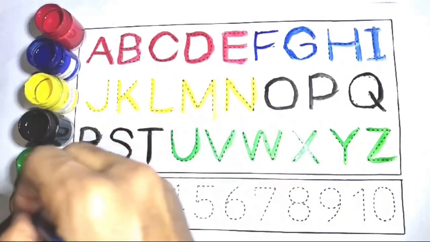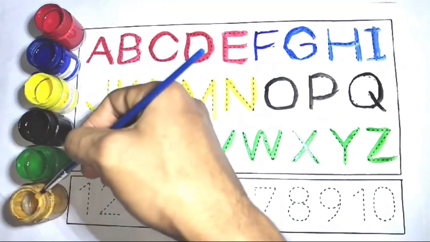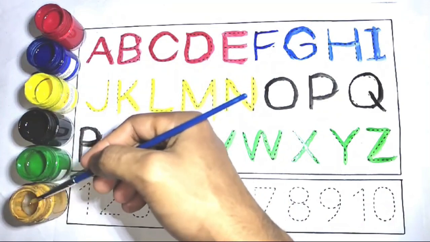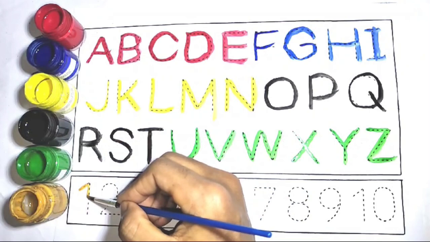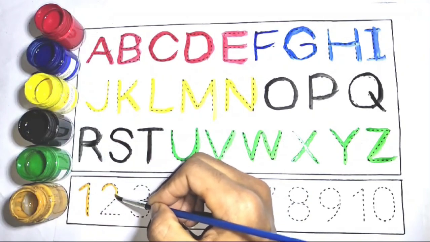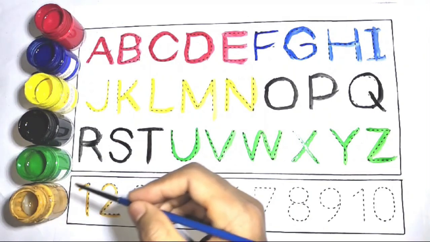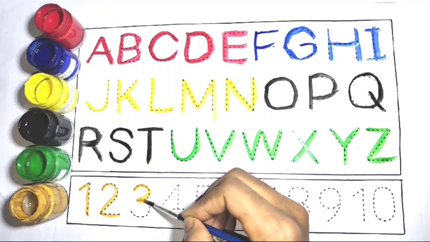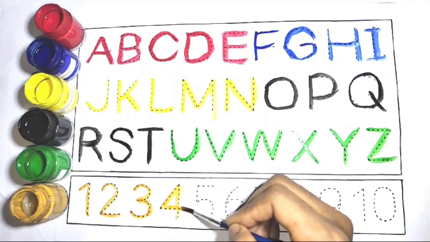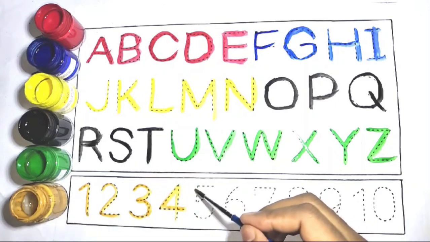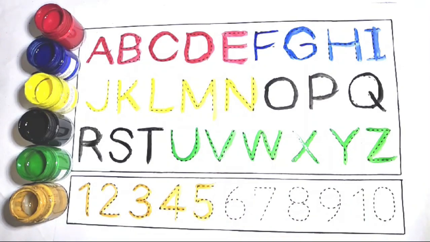Kids, now we draw numbers. First we use yellow ochre color. And now we draw the number of 1. O-N-E, 1. And the next one is 2. T-W-O. The next one is 3. And now we draw the number of 4. The next one is 5. We again use yellow ochre color.